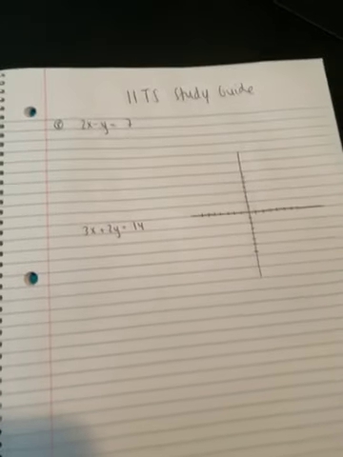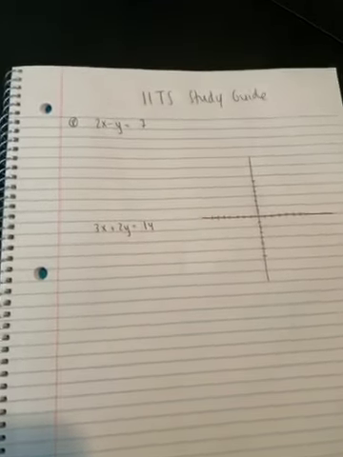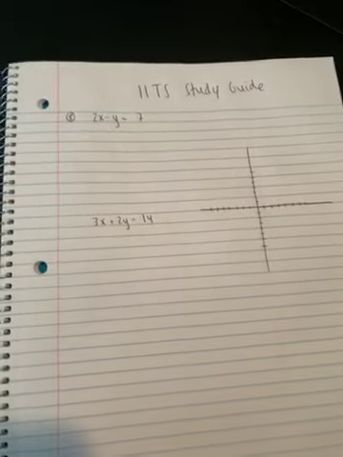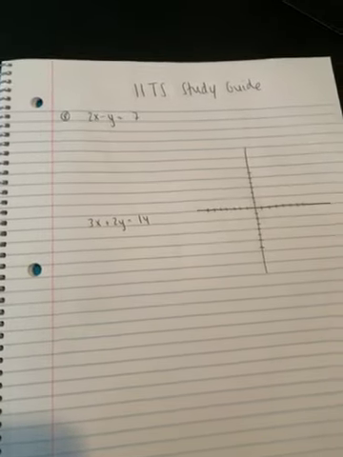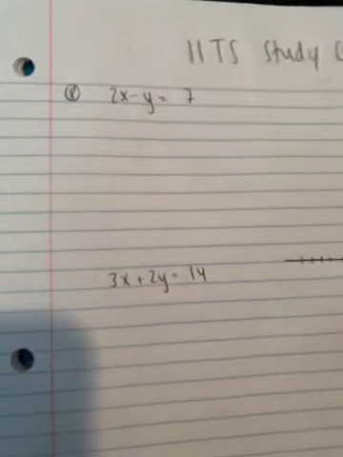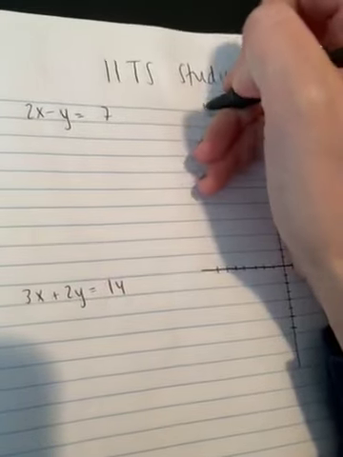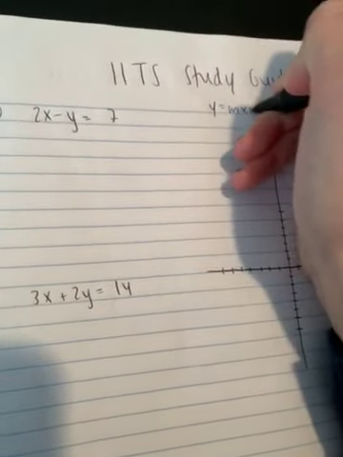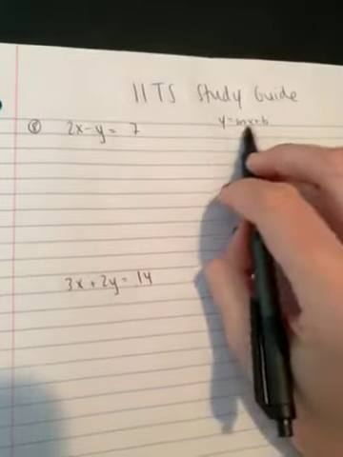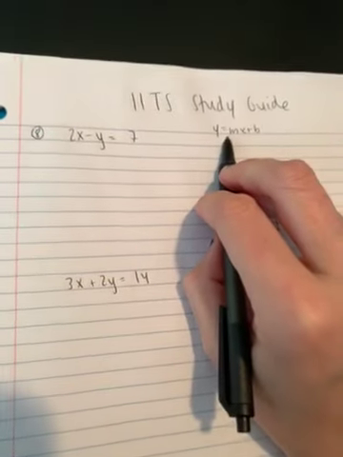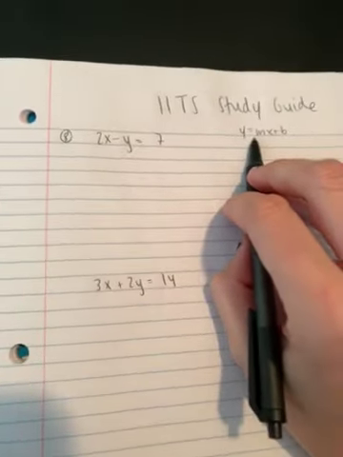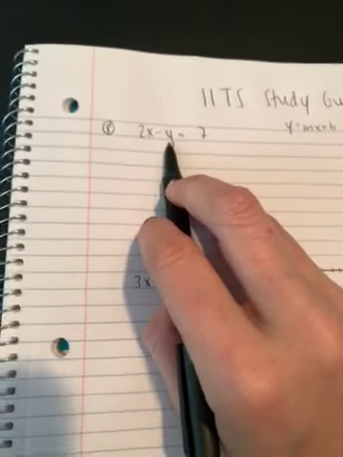Hey, hello. This video is going to cover systems study guide number 8 and number 13. In number 8, we are asked to take these two equations and graph them to solve the system. The first thing we must remember with graphing is that we really want to get our equations into slope-intercept form because it's the easiest to graph. So we need a y equals statement. In this case, we need to get y by itself.